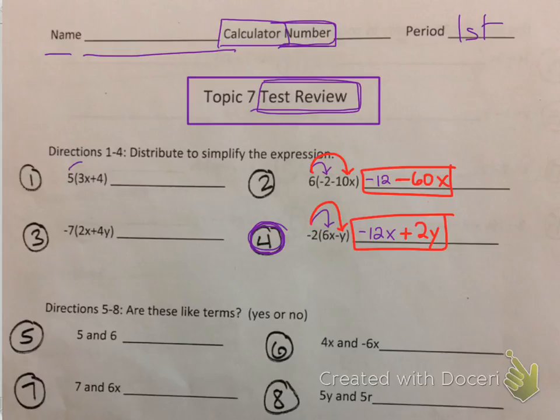Here's the solution. 5 times 3, 15x. 5 times 4, 20. Number 3, hopefully you've done it. -7 times 2 is -14x. -7 times 4y is -28y. Awesome. First section done, guys.